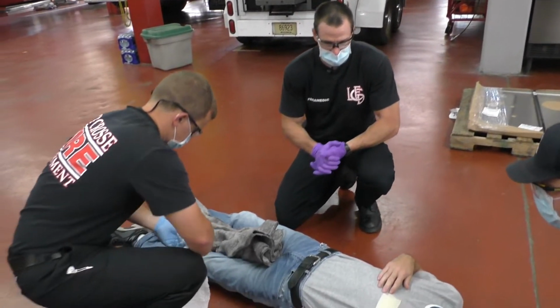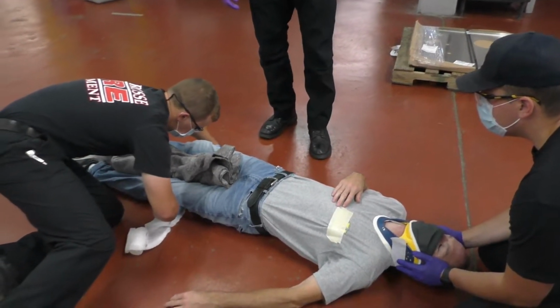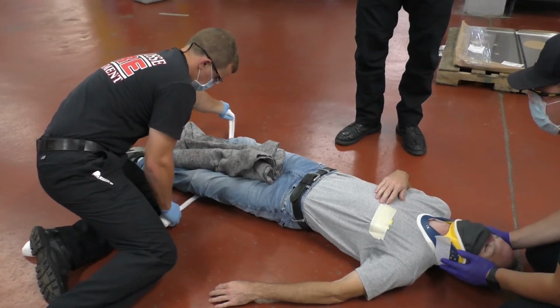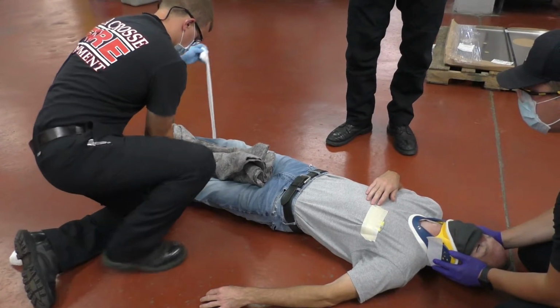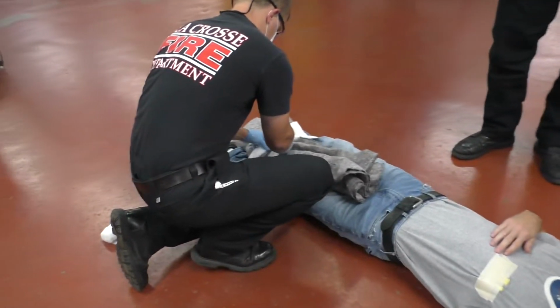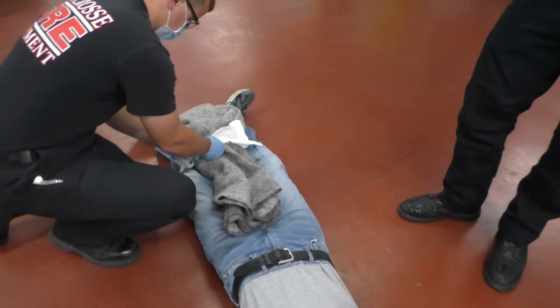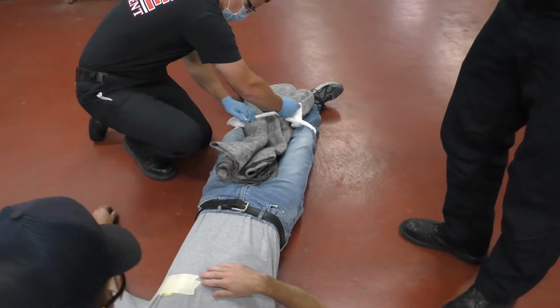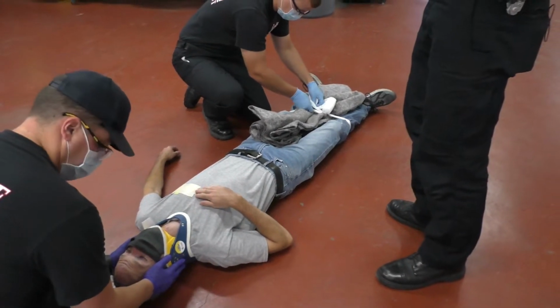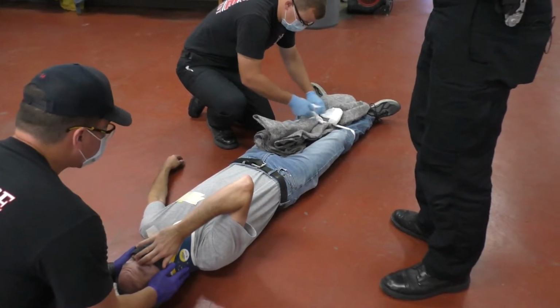So I'll give Firefighter Lindahl a moment to do that. Throughout this entire process, we're always maintaining vigilant contact with the patient, continually assessing their mental status and their pain scale, reassessing and reassessing constantly, because we never know when there could be internal bleeding or other underlying things that we're not aware of that we would need to address.